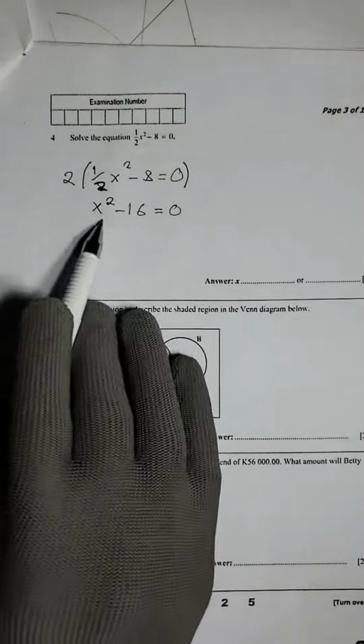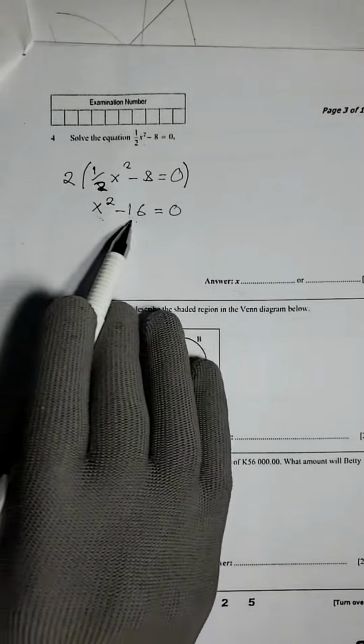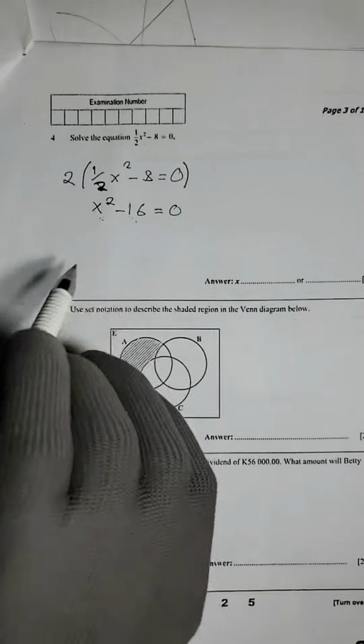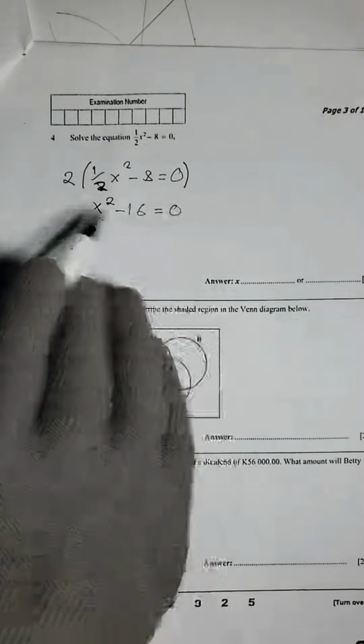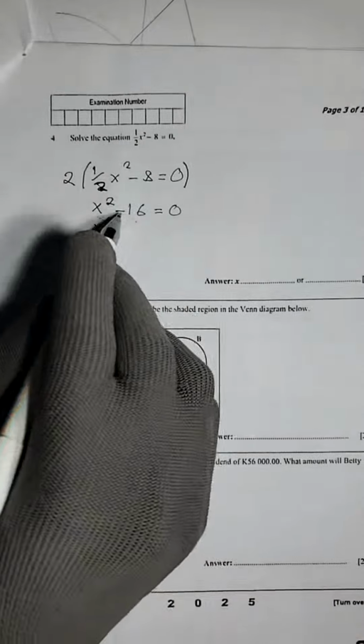Now, this stage, you can either solve by difference of 2 squares. Okay, this is factorizing. We can factorize by difference of 2 squares, or you can take this 16 to the other side and solve for x. As simple as that. Okay, so this is x squared. So this is negative 16. So the negative 16 across the cosine becomes positive 16.